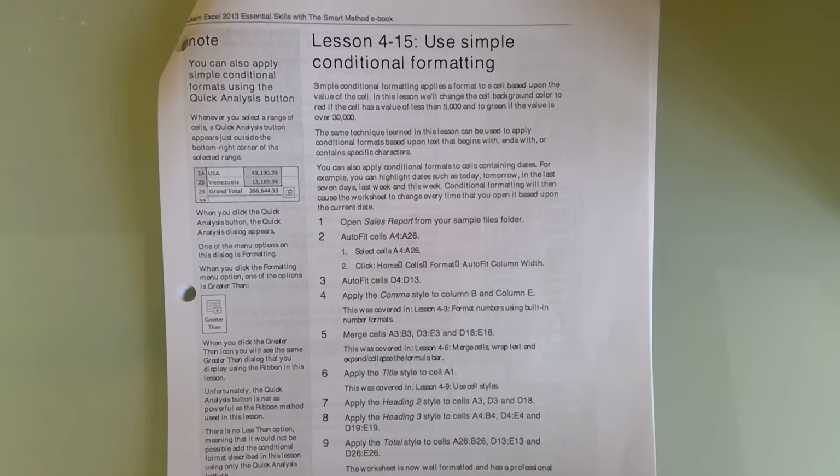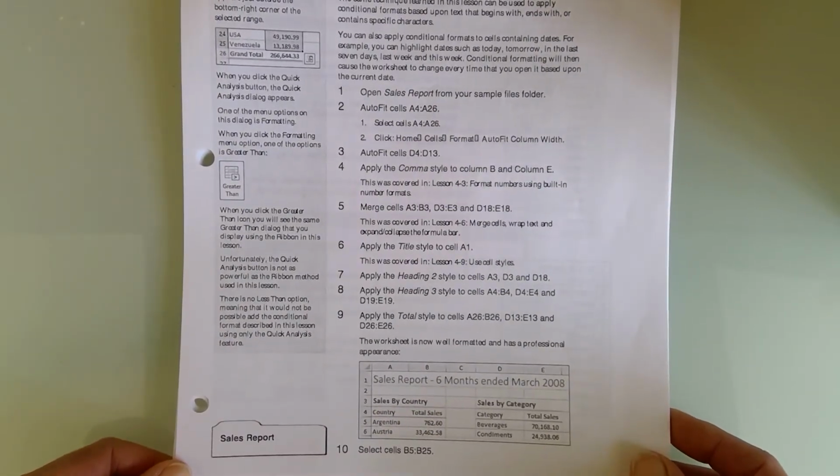So this is an interesting thing to do. And it is something that if you do sales reports and things like that regularly, it's something that you would really use a lot. So open Sales Report and you will learn how to do that through lesson 415.